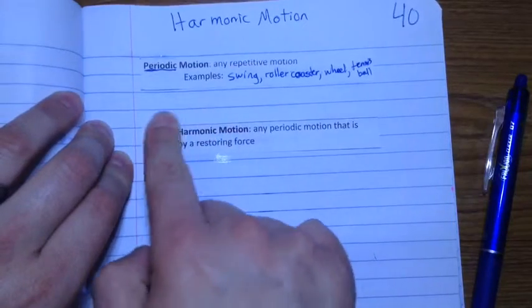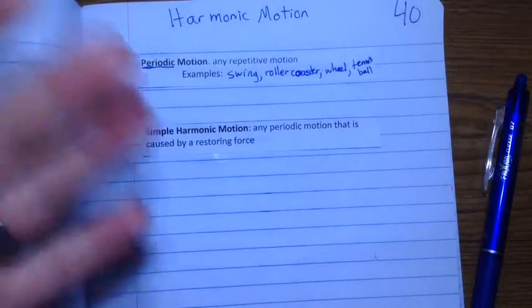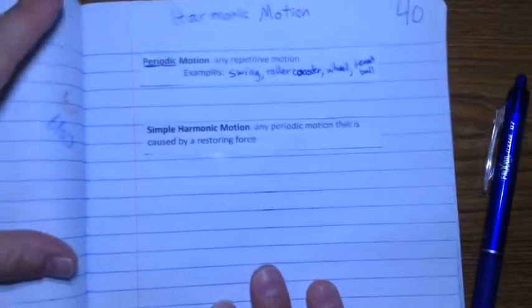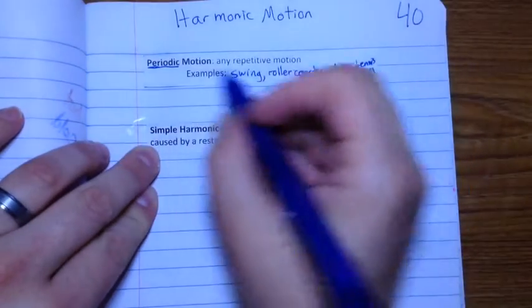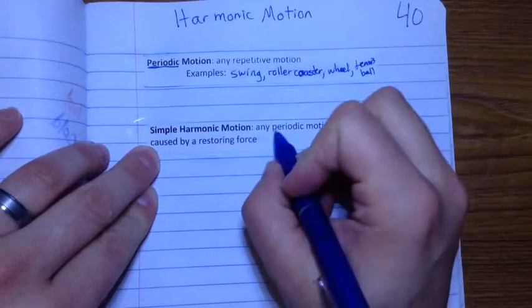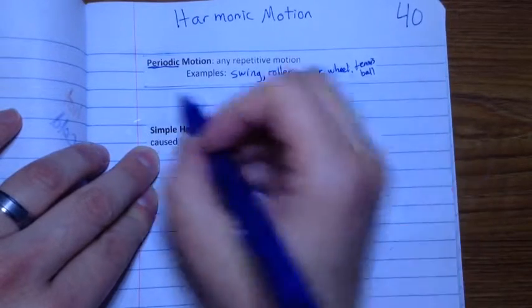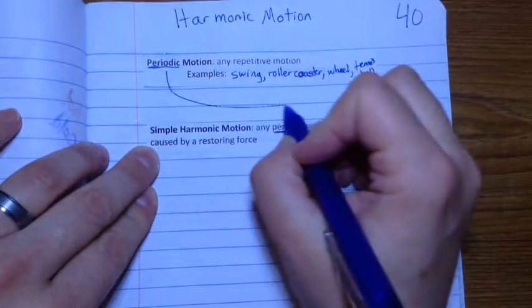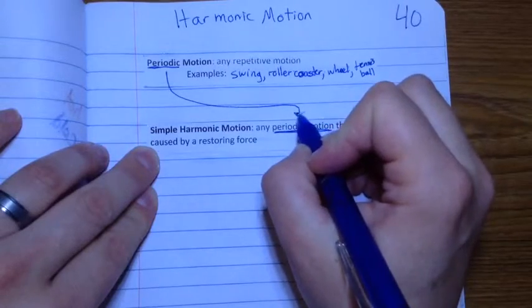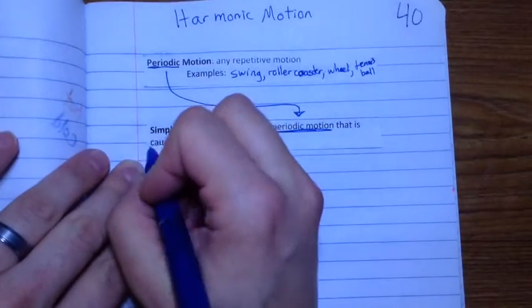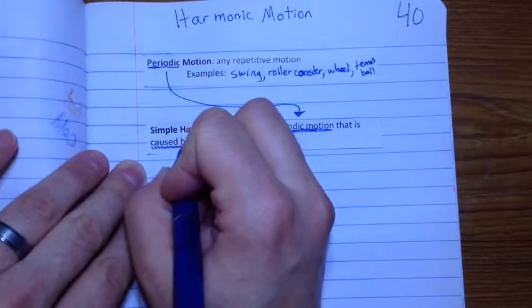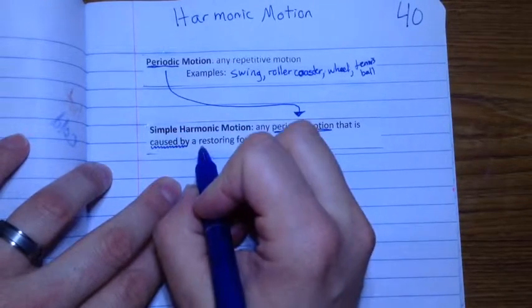I'm not quite sure why they call it simple, but sure. To understand the definition of it, we have to understand periodic motion, which we just did: any repetitive motion that is caused by a restoring force.